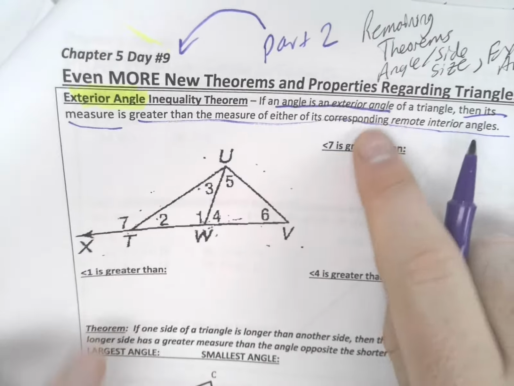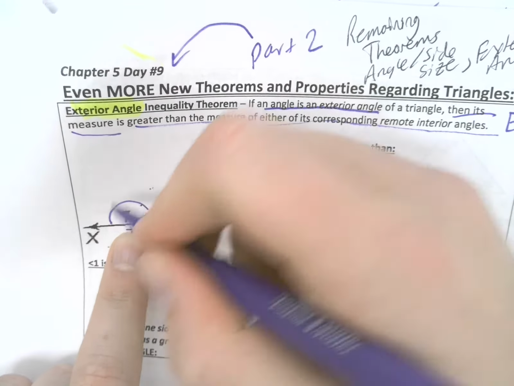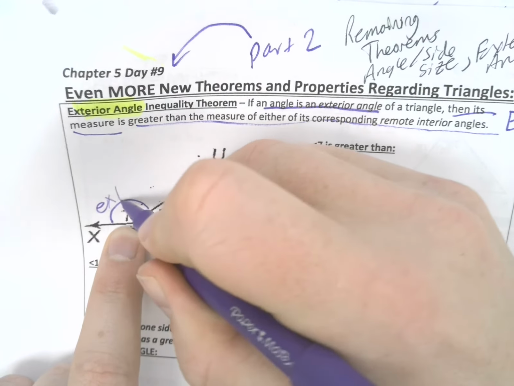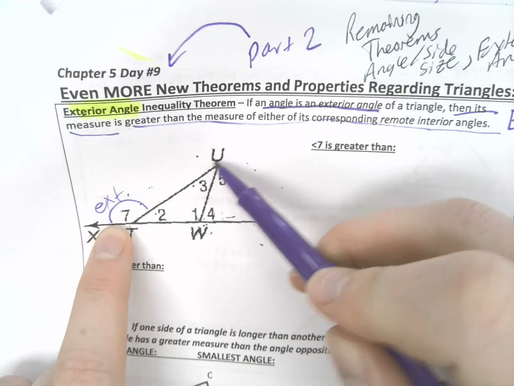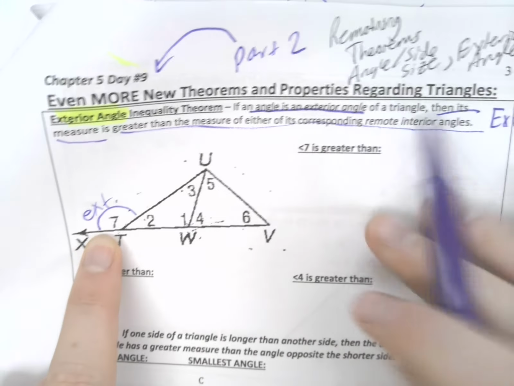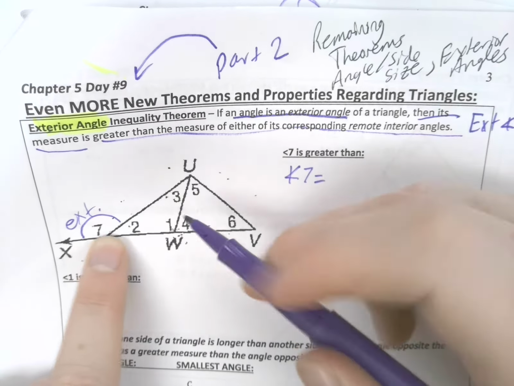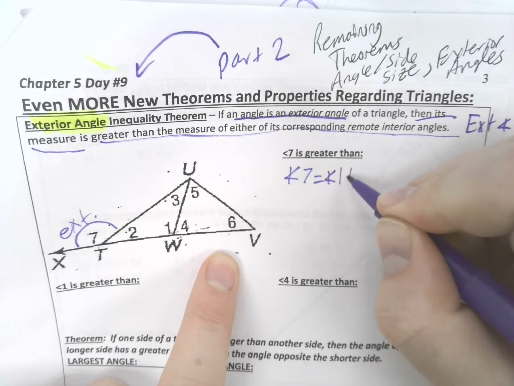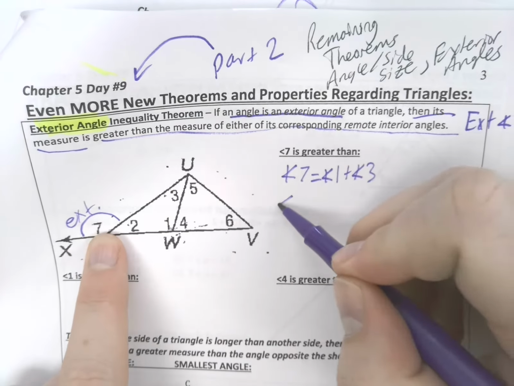And let's see what that looks like here. So, for example, here is angle 7. That is an exterior angle. Well, let's look at this little triangle that's beside it. What would be its remote interior angles? So 7 would be equal to 1 plus 3? And actually, I think there's something else it would be equal to.